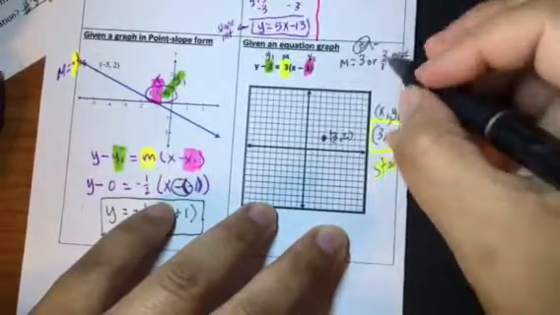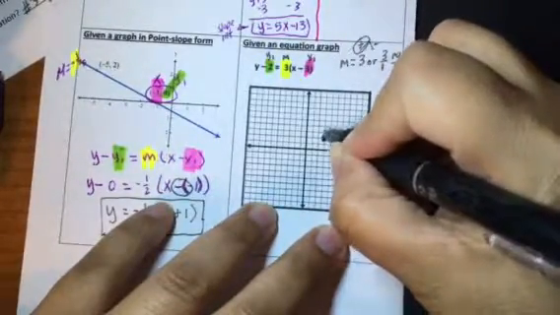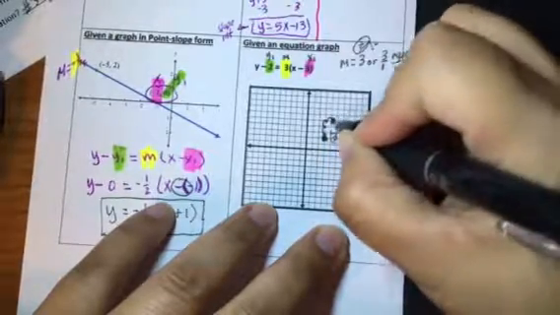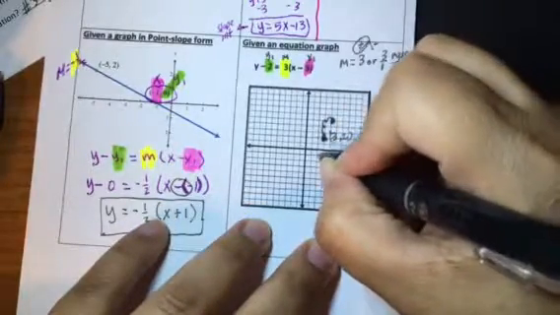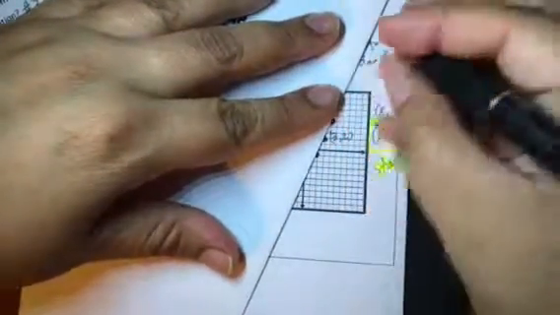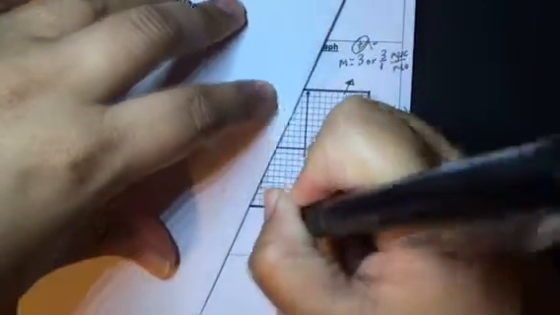Now I have to use this slope, so I'm going to go up 1, 2, 3 over 1, and I could continue doing that, or I could have gone down 1, 2, 3 over 1, and then I'm going to use a straight edge or something of the sort to connect all these. And there's your answer.